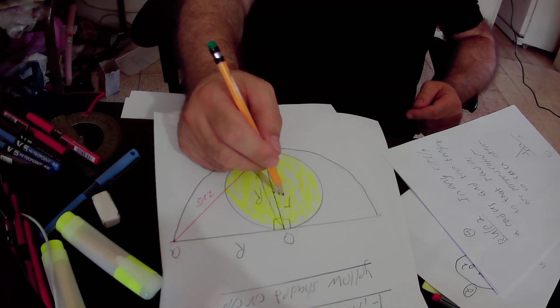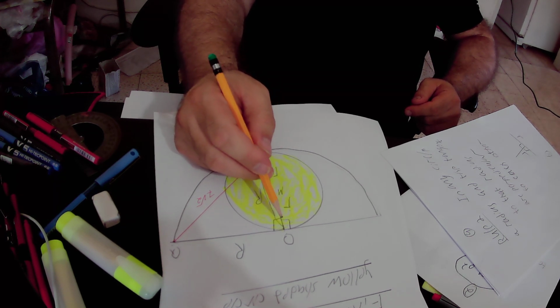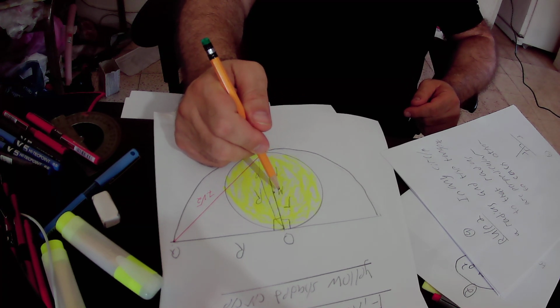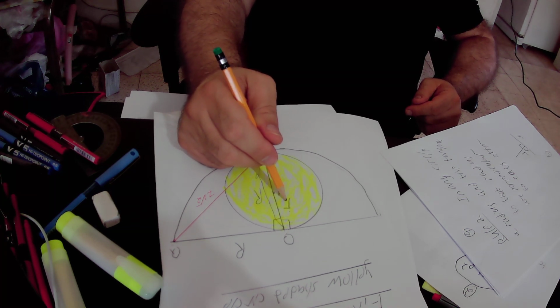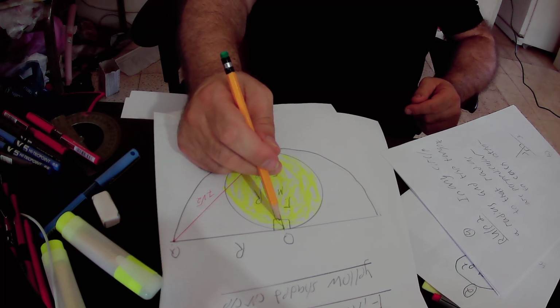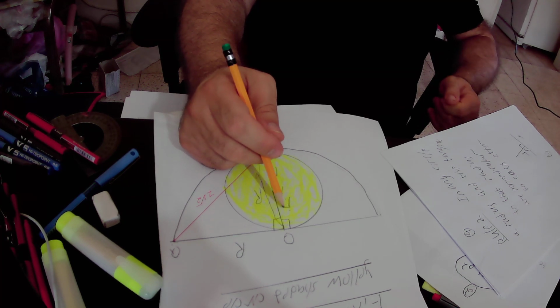MO, that is the radius of the yellow circle. Why? Because it exits from the center of the yellow circle and ends at point O, that is a point on the yellow circle. Because of this, it is defined as the radius of the yellow circle, and we call it small r. So we have a radius of the yellow circle and we have a tangent to the radius.